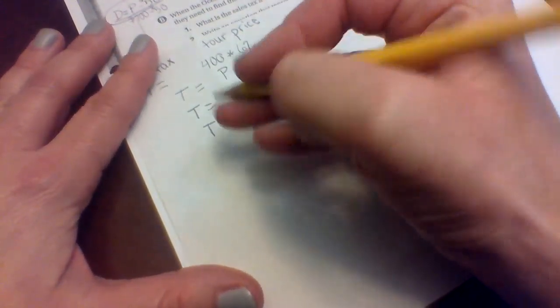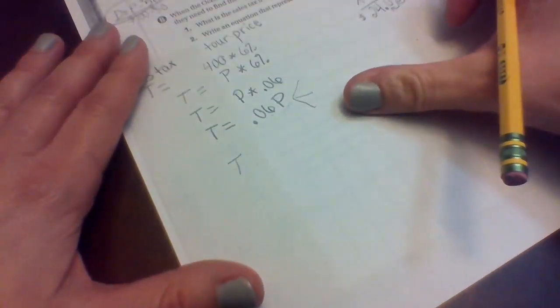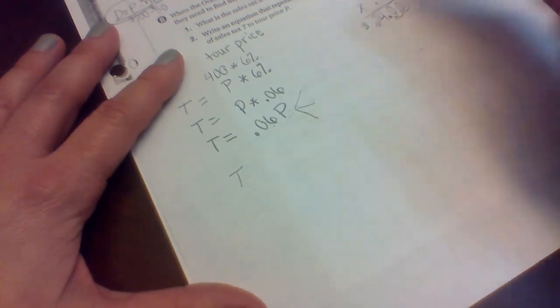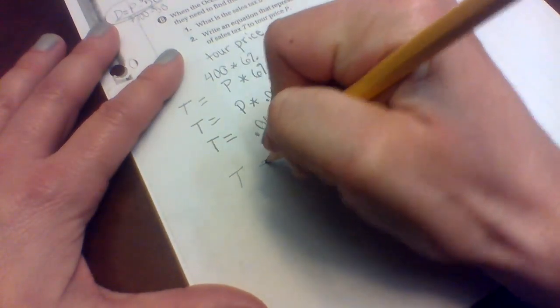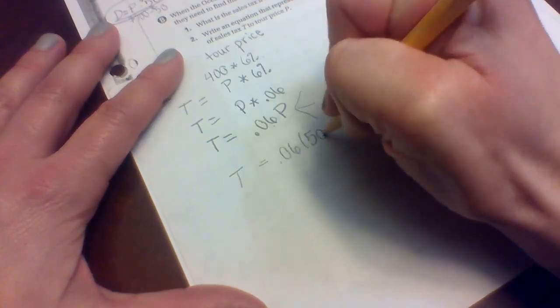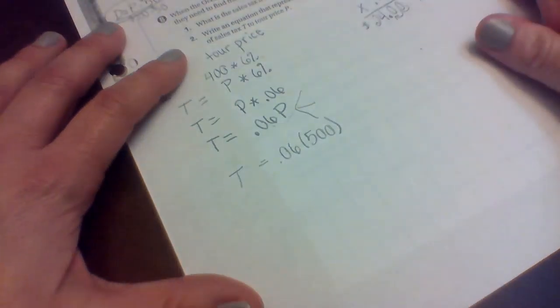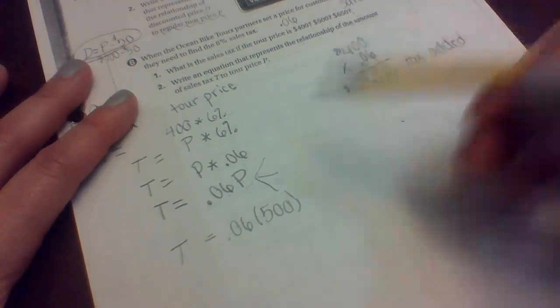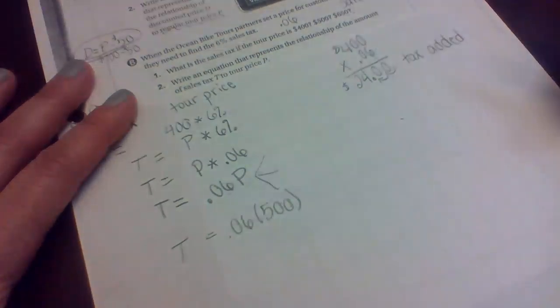So I can say that my tour price with my sales tax added on is going to be 0.06 times 500, which is really the same thing that I did up here. I did 400 times 0.06, but now I'm going to do 500 times 0.06.